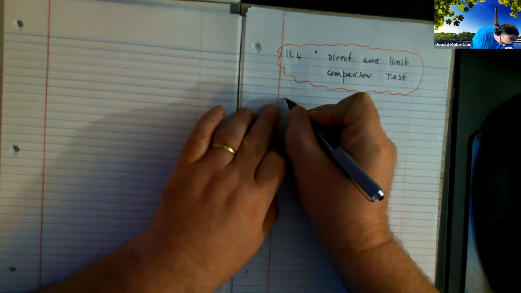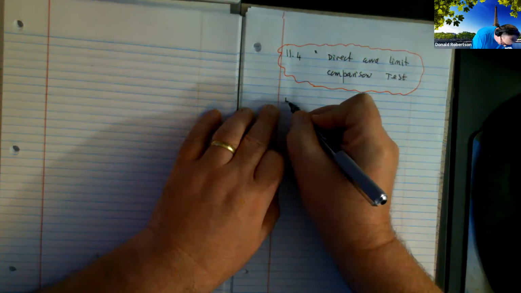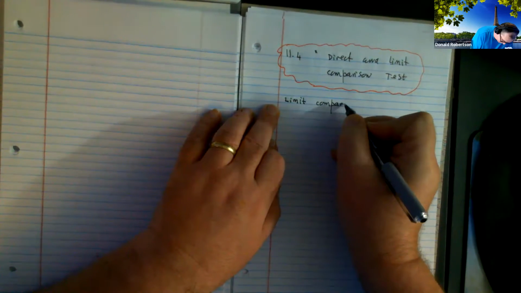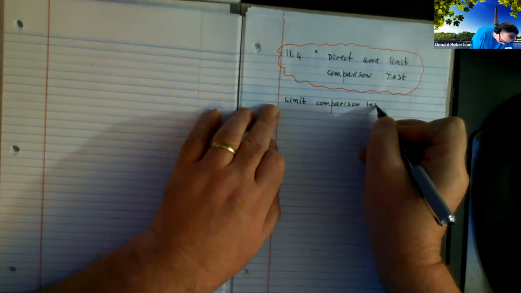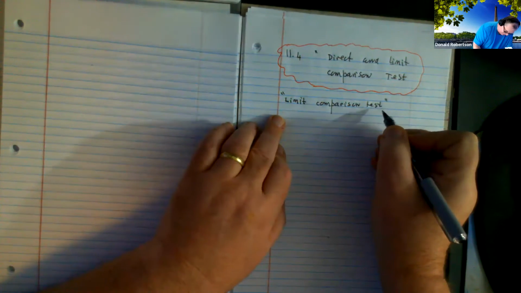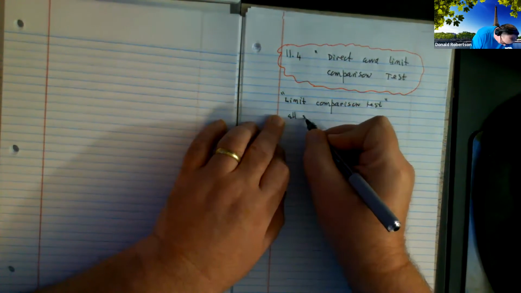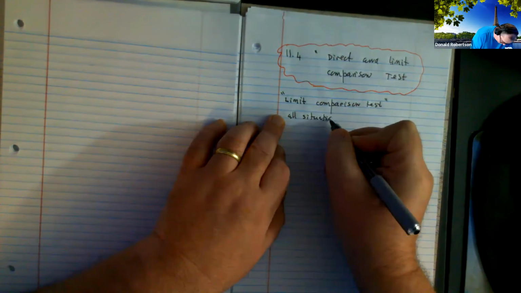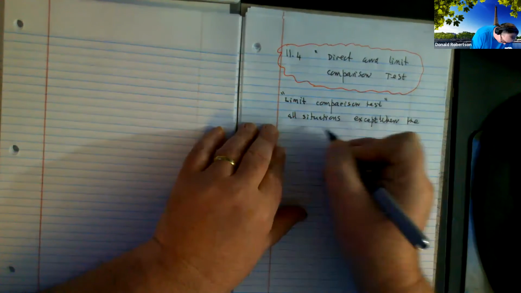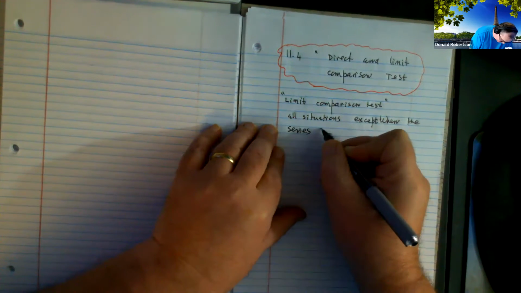So here is the most important of the 2. And it's the limit comparison test. And I want you to use this test in all situations, except when the series has an unusual term.